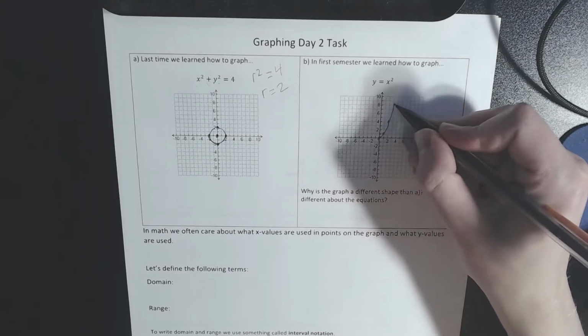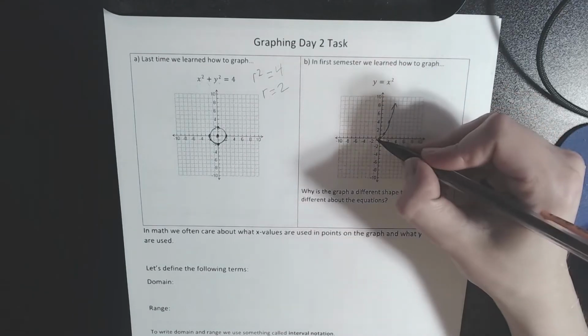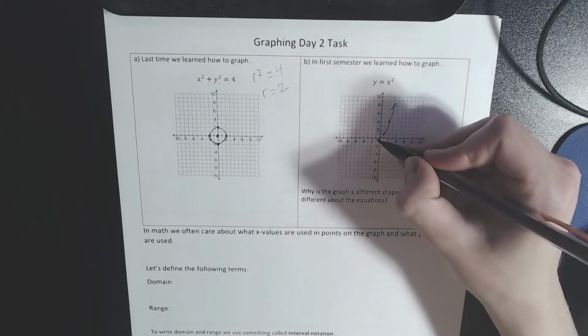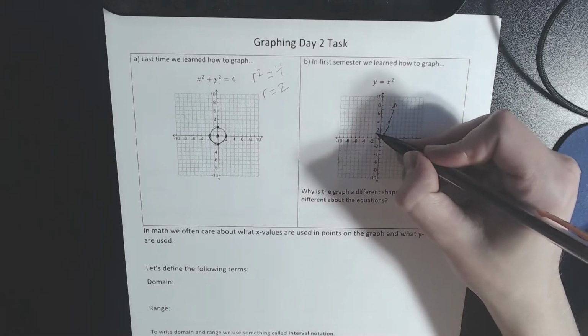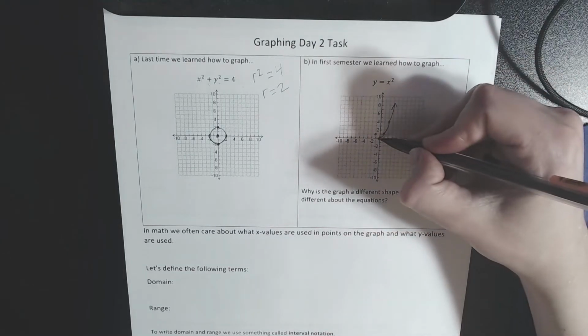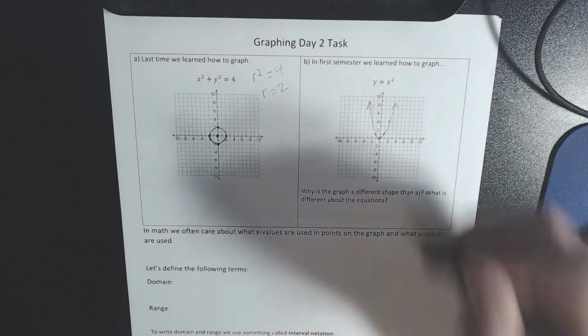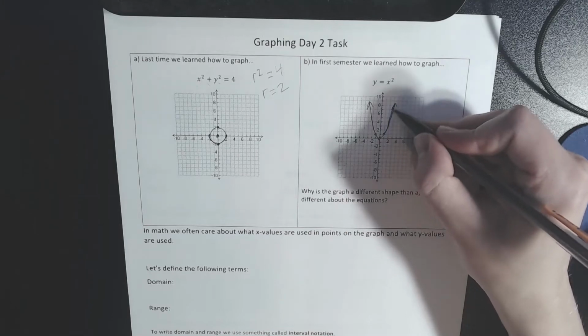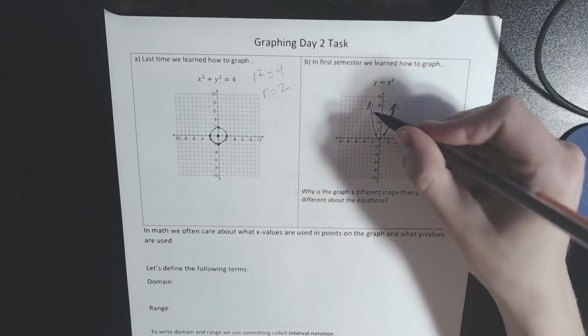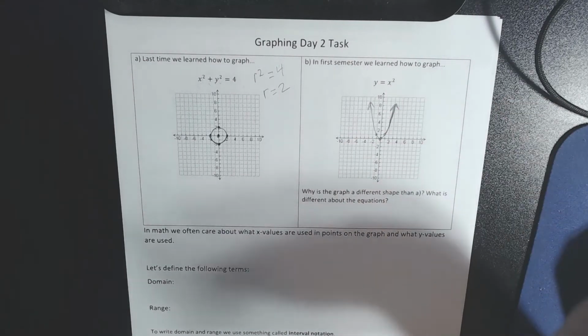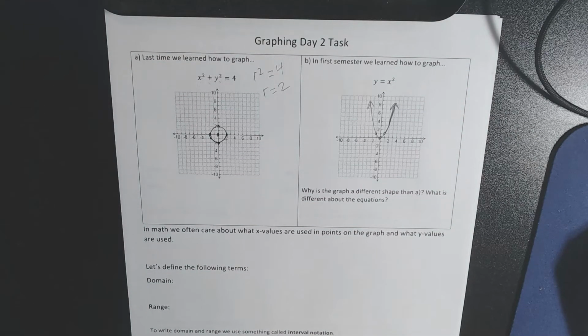And so what you end up getting is this U shape here, and then it does the same thing on the other side. You square negative 1, you get positive 1, and it will go like that. Okay, so this was called a parabola, right? And this was y equals x squared, okay?